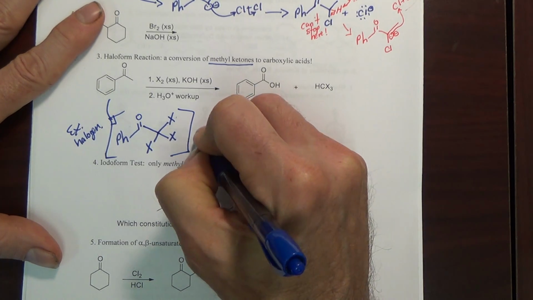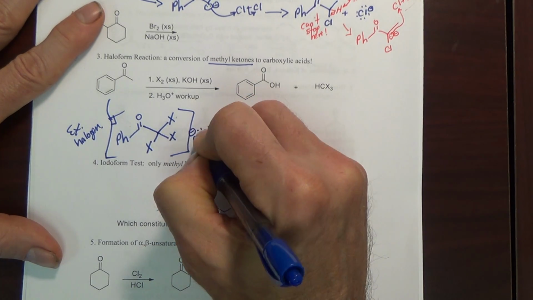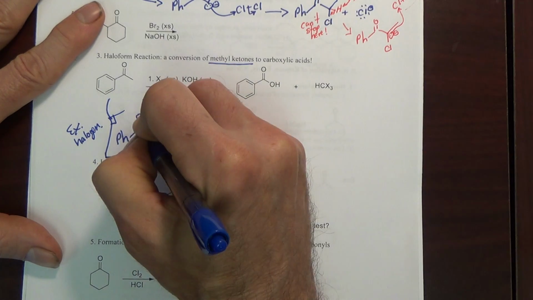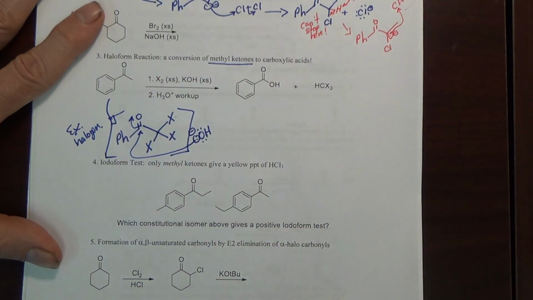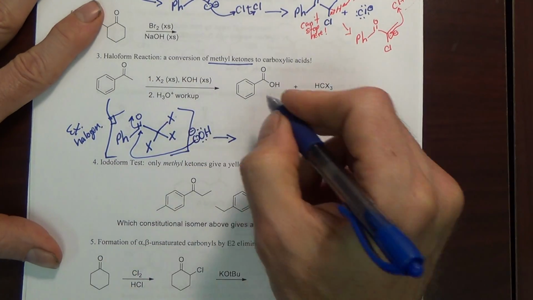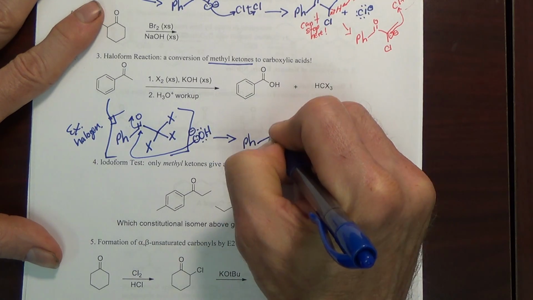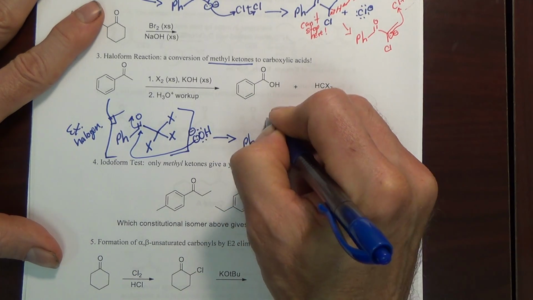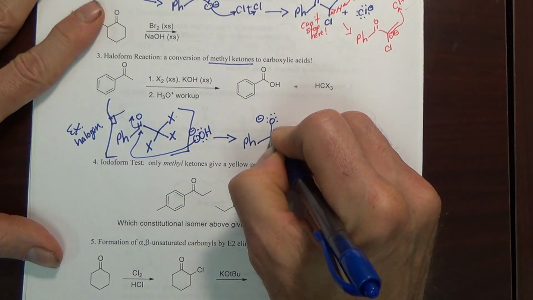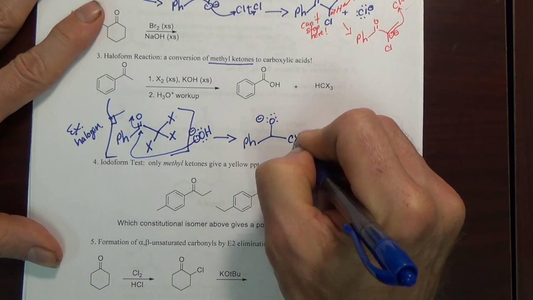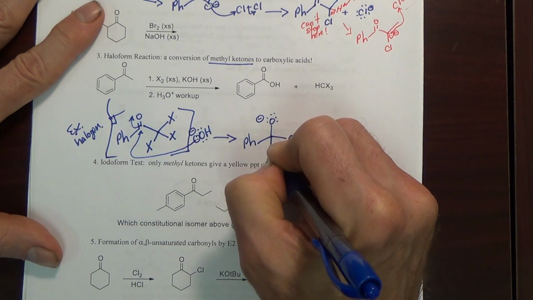The hydroxide will now add to the carbonyl, electrons up, I'm just going to condense that, CX3.